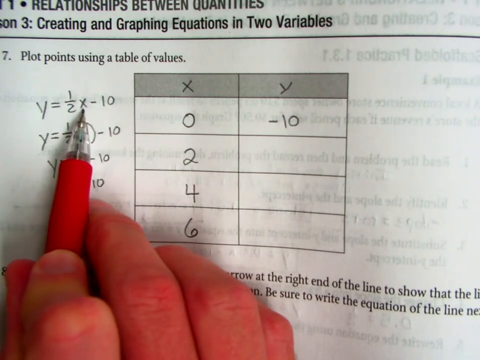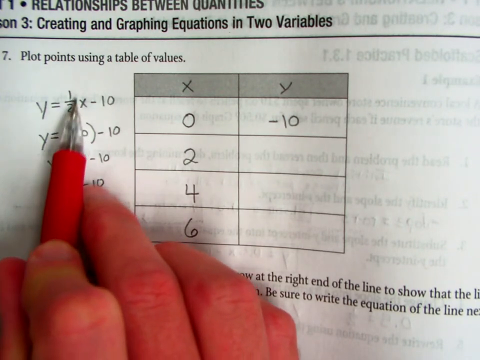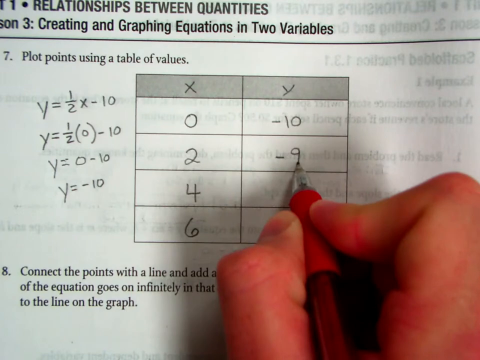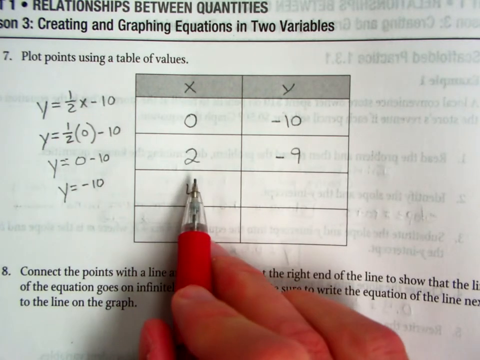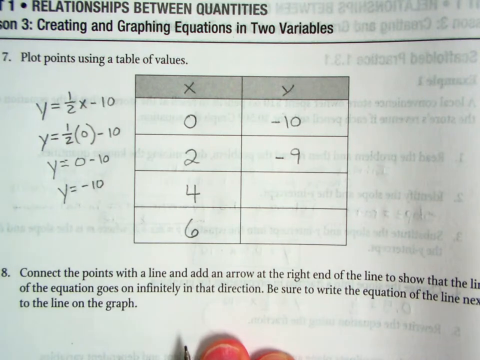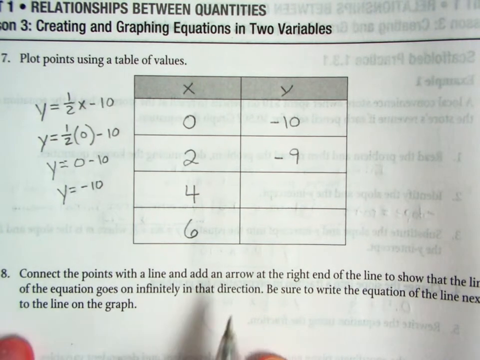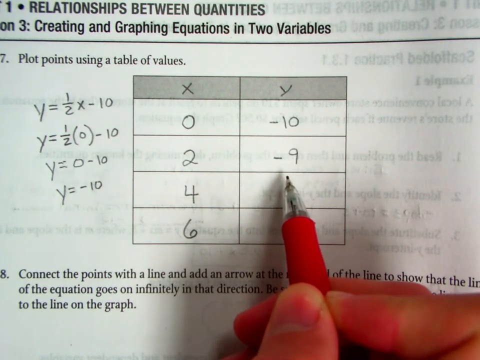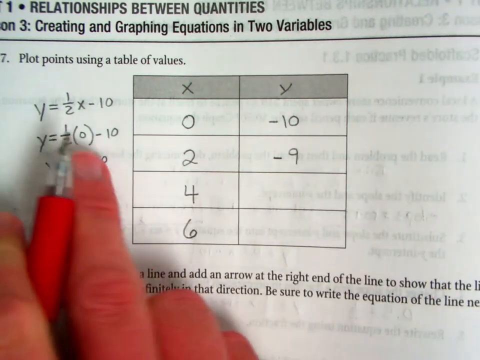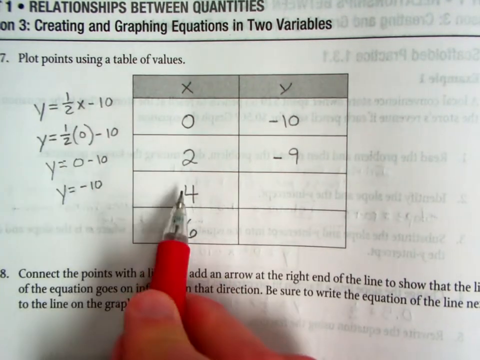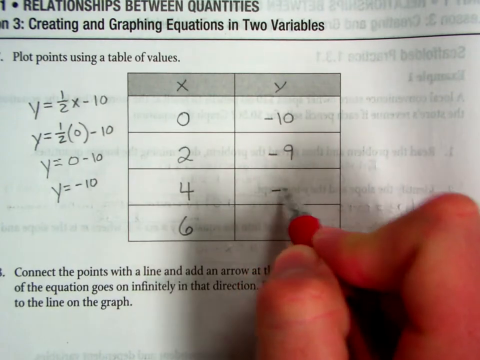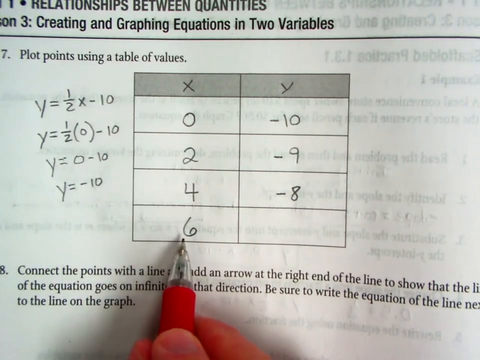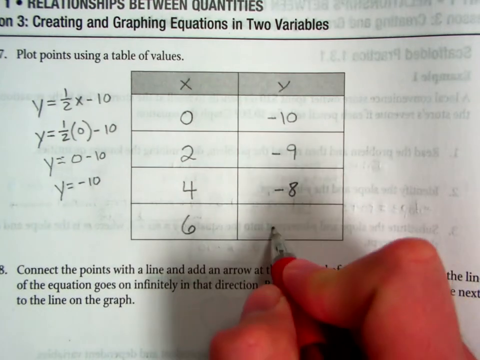1/2 times 2 would be 1, and so 1 minus 10 would be negative 9. And that makes sense. 2 pencils at 50 cents each would generate us $1 worth of revenue. And so now we have offset $1 of our cost with $1 of revenue. If we plug in 4 right here for x, it's going to be 1/2 times 4, that's 2. Minus 10 is negative 8. If we do that again with 6, 1/2 times 6 is 3. Minus 10 is negative 7.